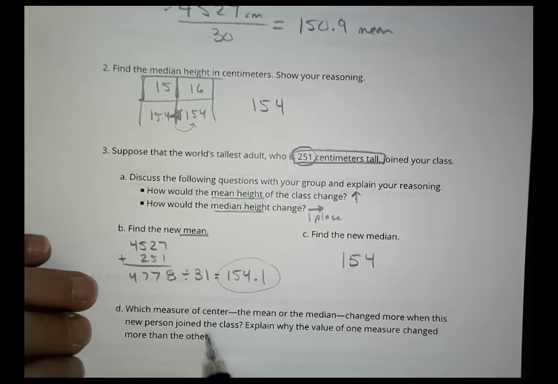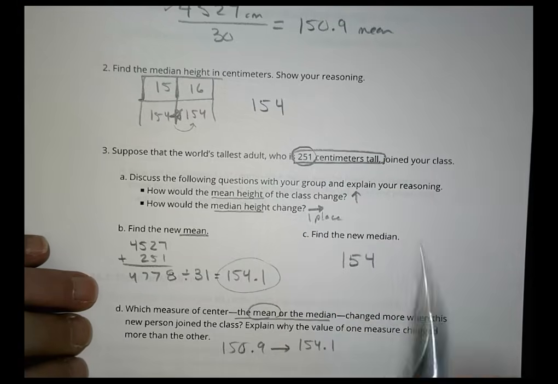So in this case, which measure of center, the mean or the median, changed more when the new person joined the class? In our case, we would say the mean changed more. It went up from 150.9 to 154.1. It increased, which makes sense because we added a larger value to the whole set of data.